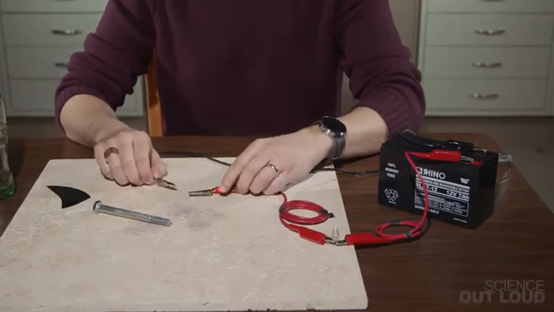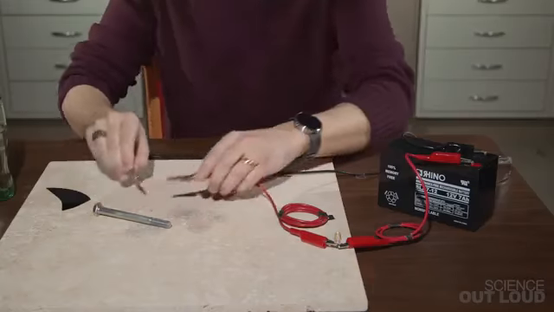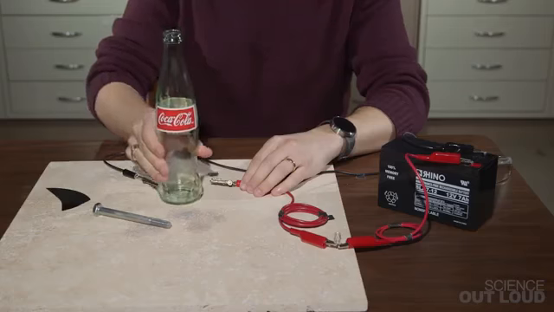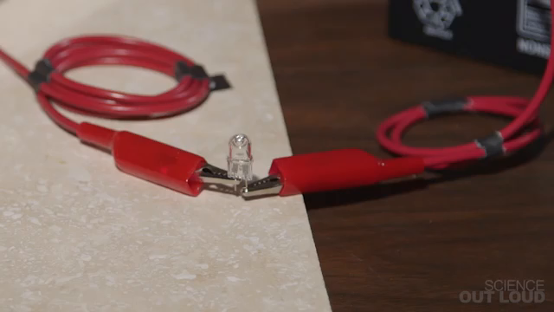Here I have a circuit with a battery, light bulb, and gap. If I fill this gap with a metal, the light comes on. If I fill this gap with glass, the light stays off. You probably already know this because metal is an electric conductor and glass is an insulator.